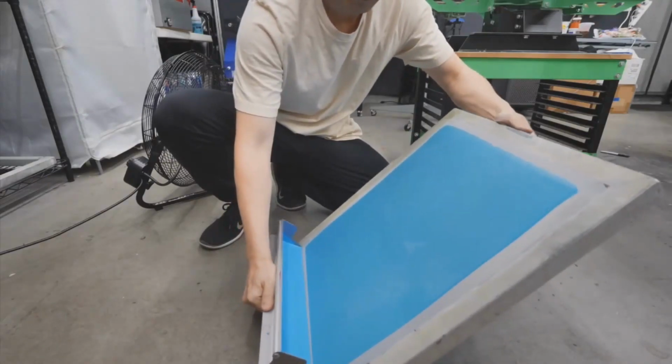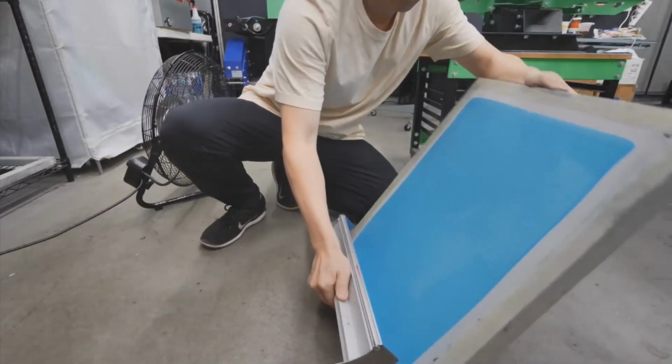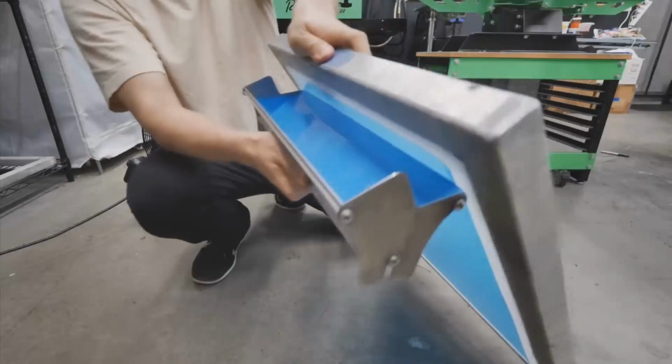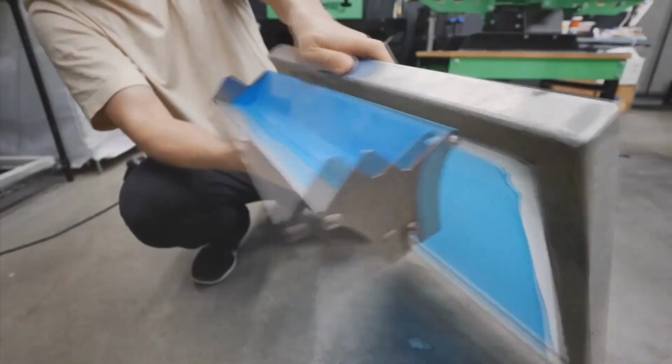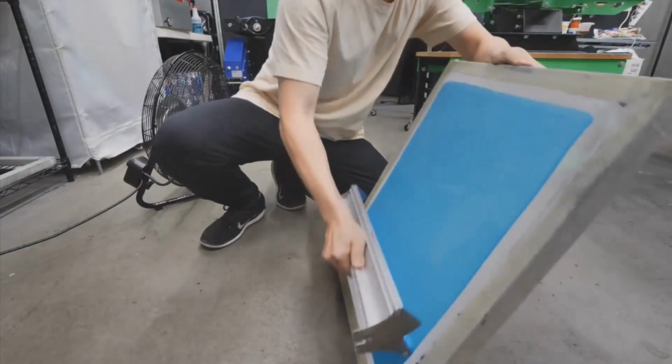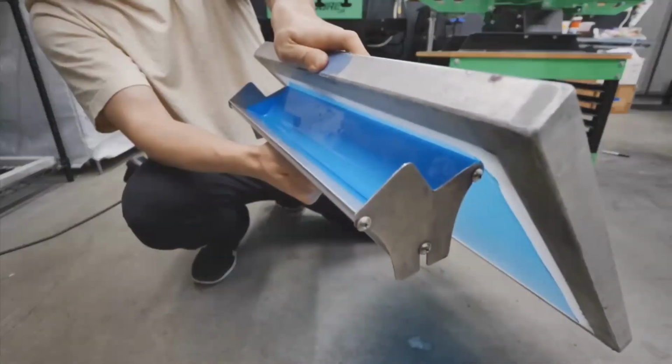So I'm gonna show you guys one more time. Screen tilted back, let the emulsion drop. Once it makes contact, you're gonna pull up, then let the emulsion drip back down and scrape it off right there. Ooh, that's nice and that's satisfying. Every time you pull up, you should hear a very satisfying zip.